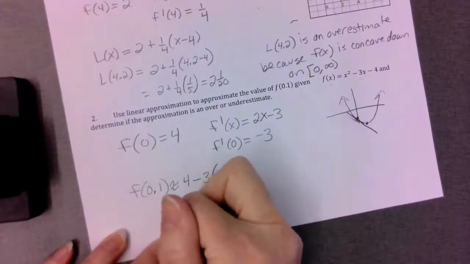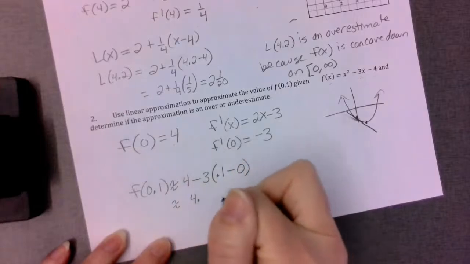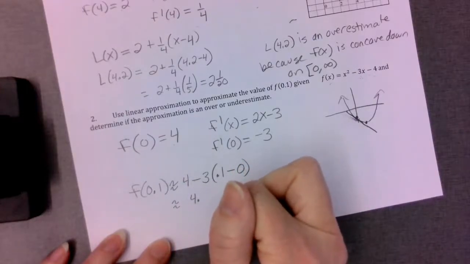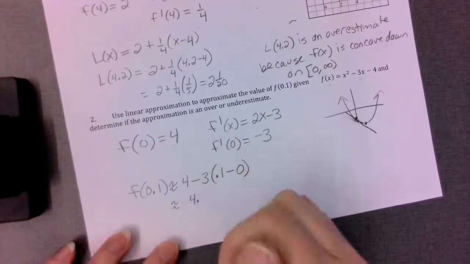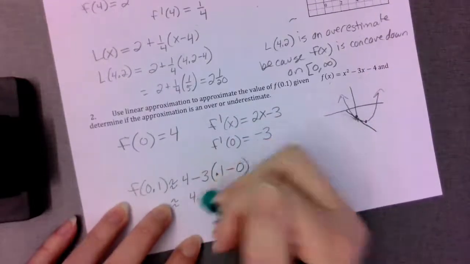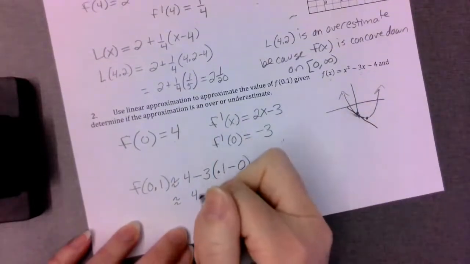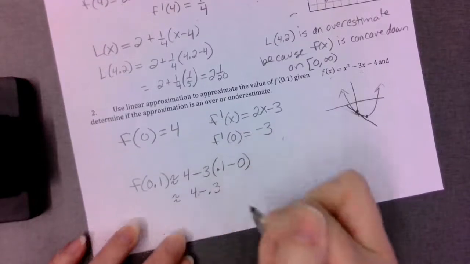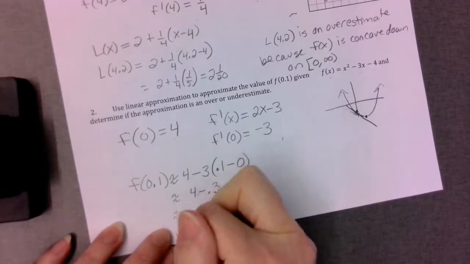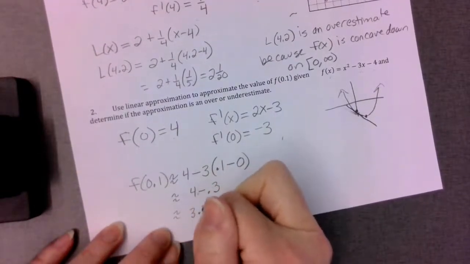So we end up with an approximation of 4.0. Let me take that back. 4 minus 0.3. So we end up with an approximate height of 3.7.